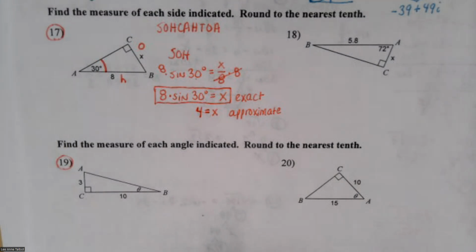Yes, sir. Probably. Most of the time you'll do approximate value. As a matter of fact, the only time that you won't do it is the quiz because you won't have a calculator. Every other time you'd finish the problem by using the calculator. Okay, now number 19.